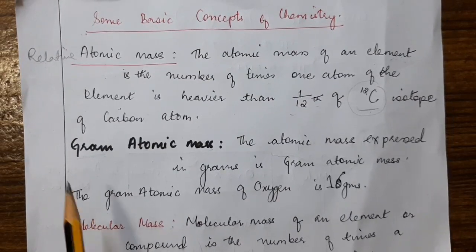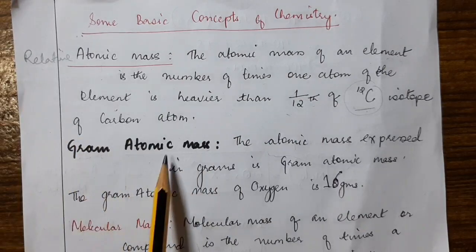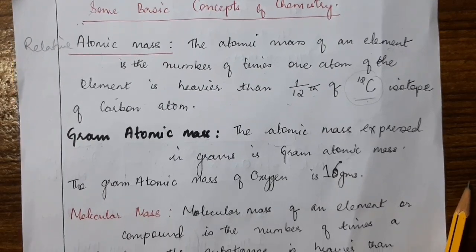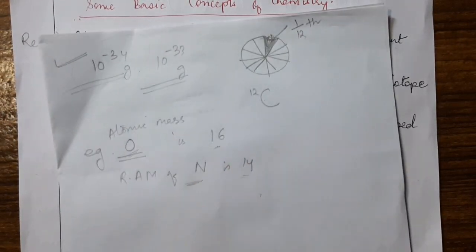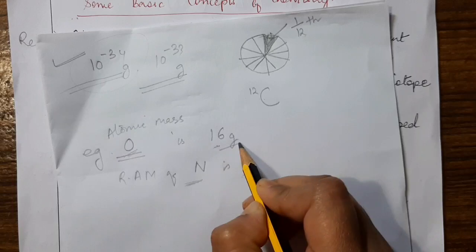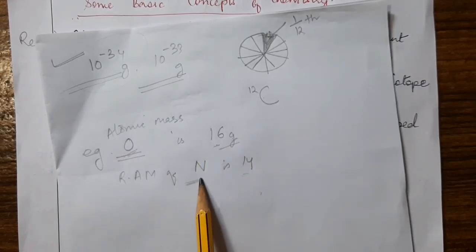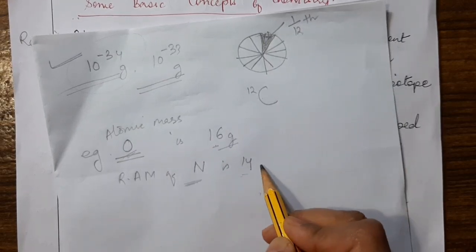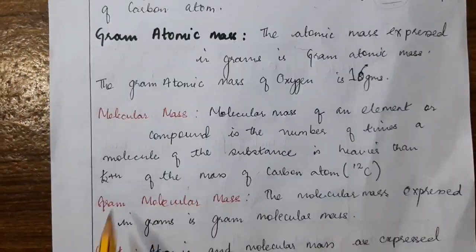The next one we have is gram atomic mass. Simple thing here: if you express the relative atomic mass in grams, that is gram atomic mass. For example, the relative atomic mass of oxygen is 16. Gram atomic mass is, you just add grams here, that is 16 grams. For nitrogen, the relative atomic mass is 14, so the gram atomic mass would be 14 grams. Then the next one, molecular mass.